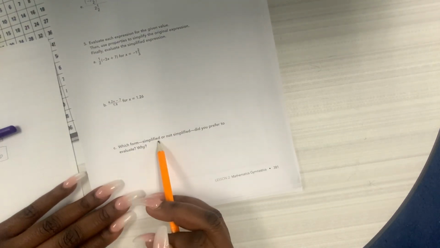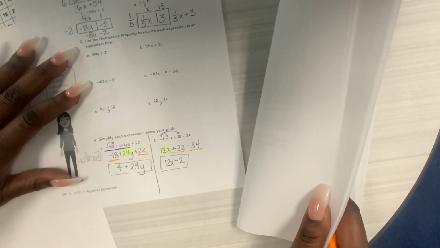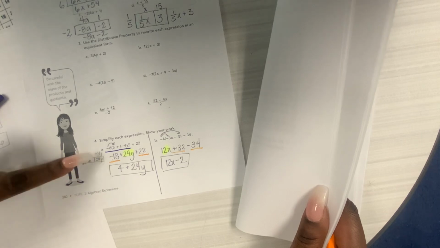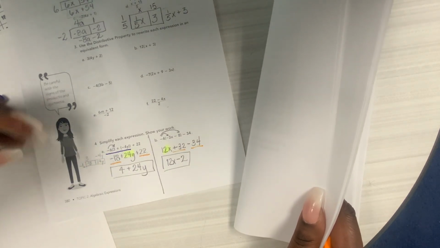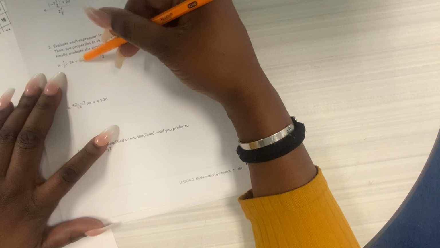And then I want you to talk about, when you finish, which form, simplified or not simplified, did you prefer to evaluate? When it was simplified, like for example here, these were simplified. We just needed to evaluate them. These were not simplified. We had to simplify them first and combine like terms. So which one did you like to do? And then these were already simplified. You just needed to solve them by substituting.